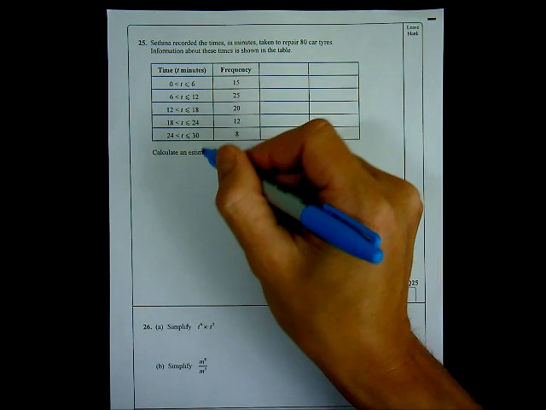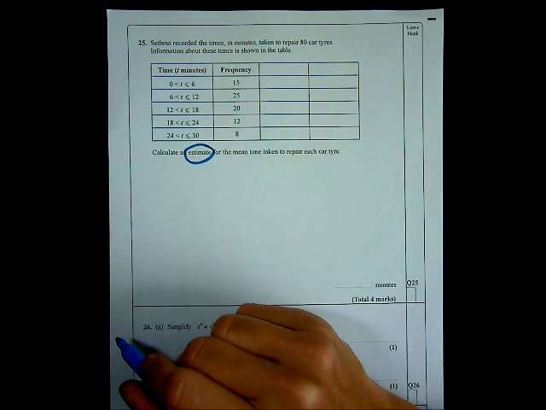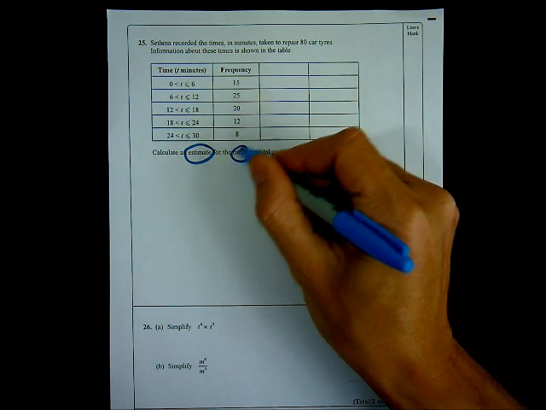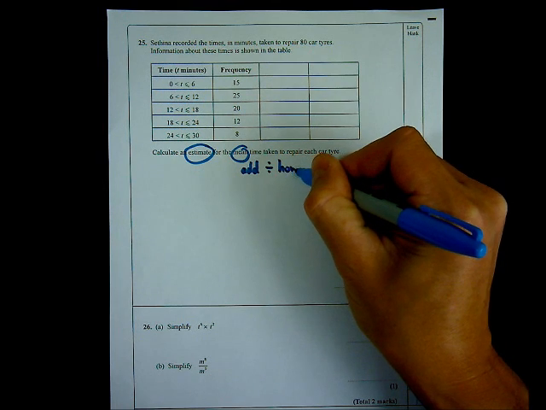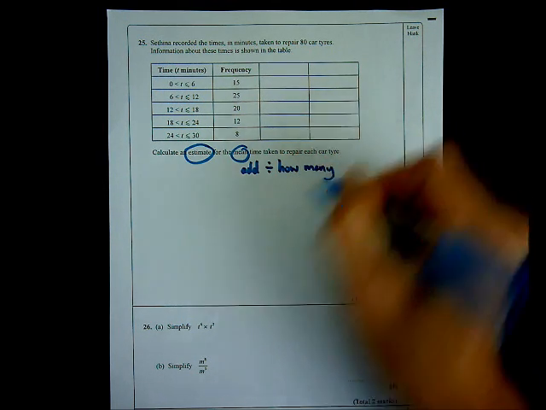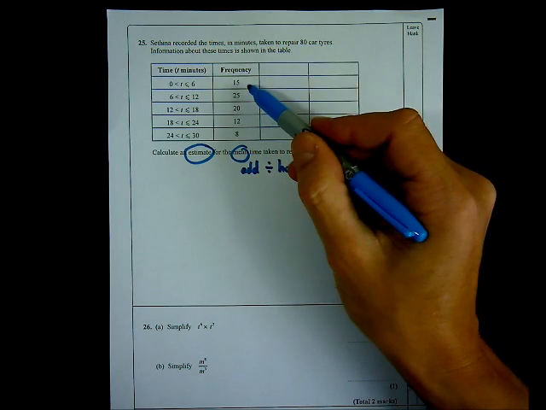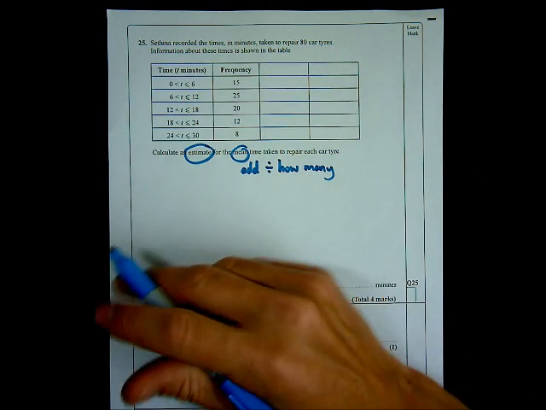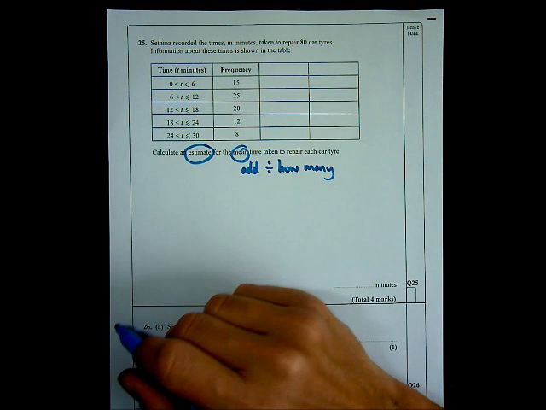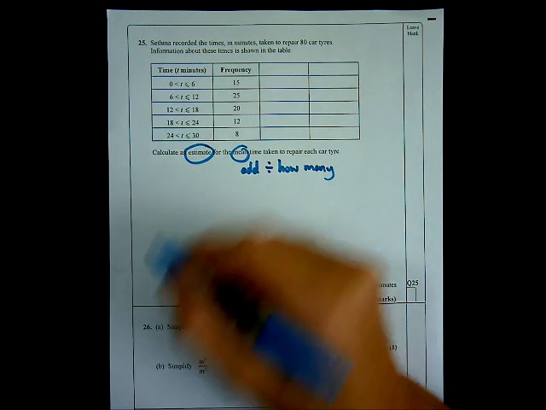And then I'm asked to calculate an estimate, meaning it's not the exact value, for the mean. And I know the mean is to add them all up and divide by how many there are. Now, of these 15 car tyres that have been repaired here, I know they're all between 0 and 6, but I don't know exactly what value they were. So I need to come up with an estimate for that time.